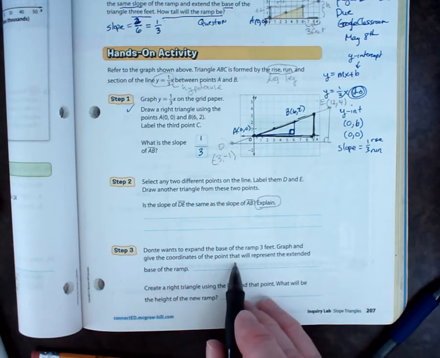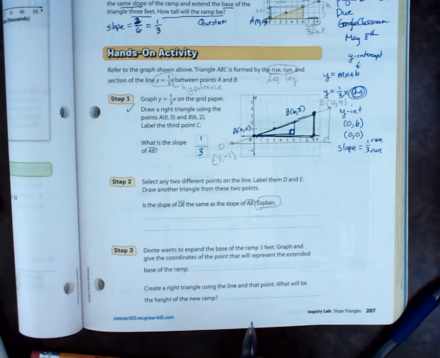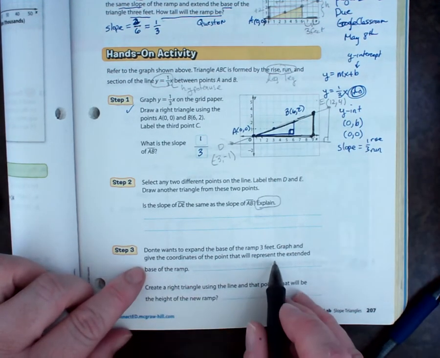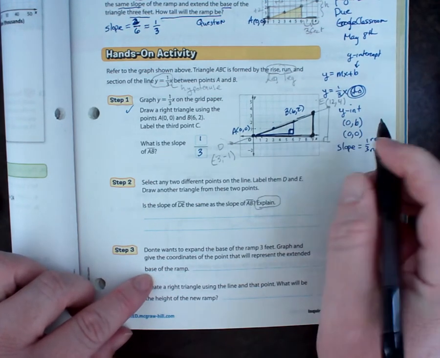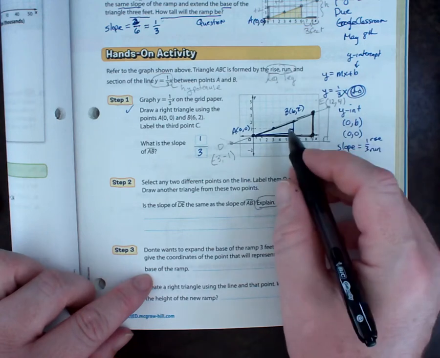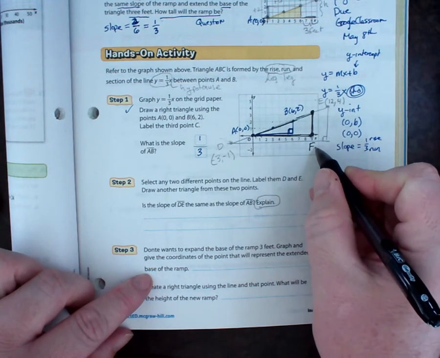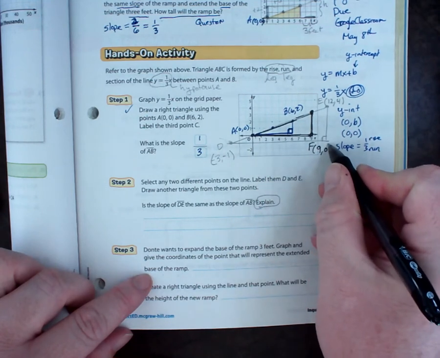Graph and give the coordinates of the point that will represent the extended base of the ramp. So we need this point right here. Let's see, we've used A, B, C, D, E, so we could call it point F. And where is it located? It's located at (9, 0).